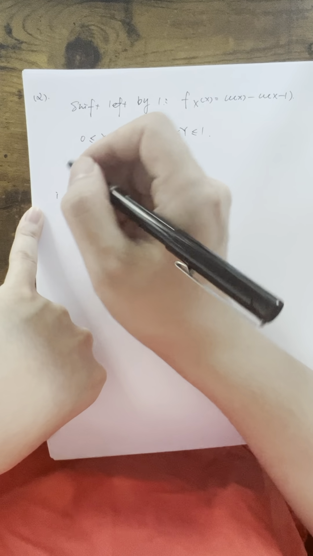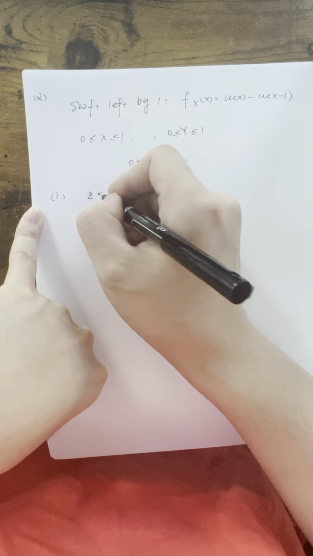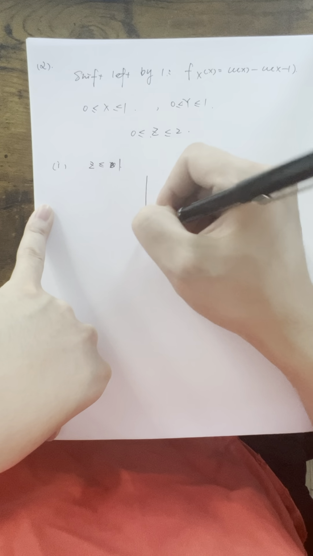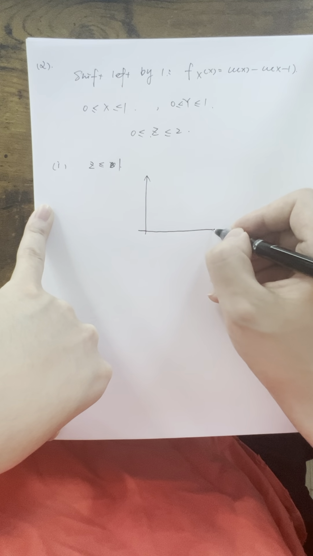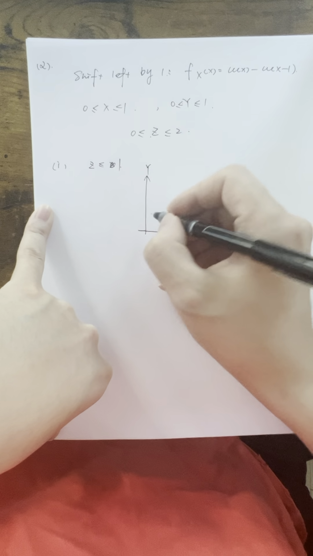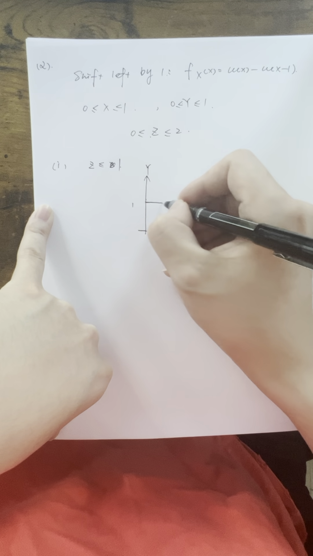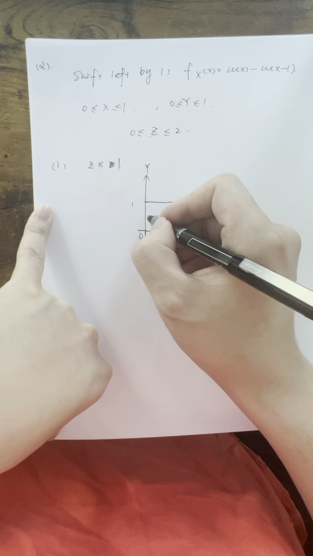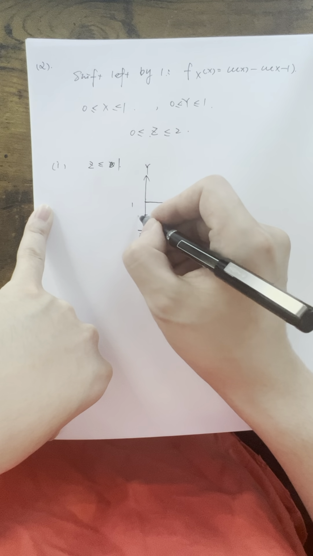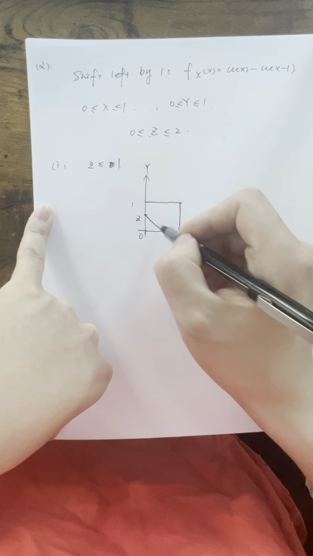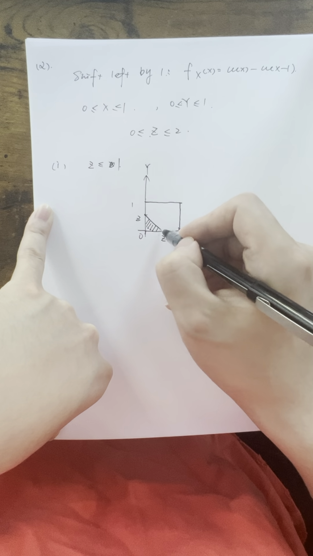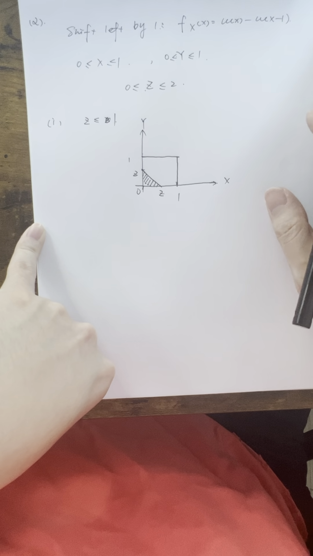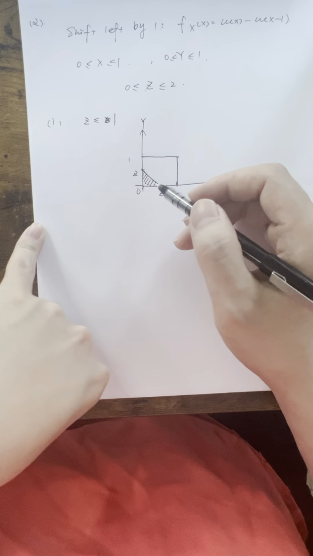Now let's discuss it. When z is less than 1, we could draw the figure. This is a 1 by 1 square, and assume this is z. This shaded triangle is what we need to find. How to calculate this area?